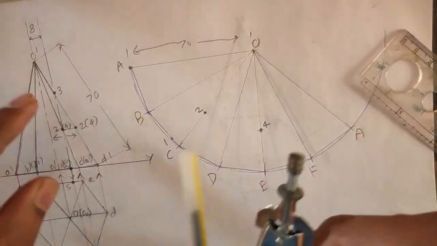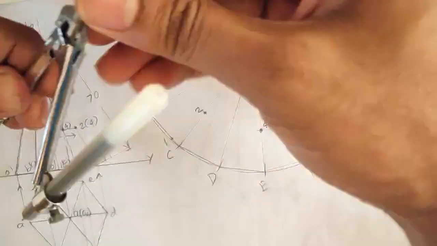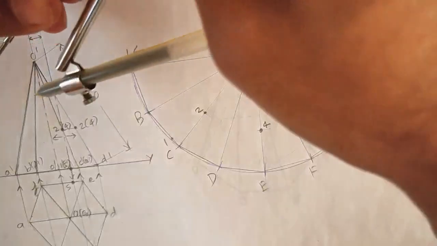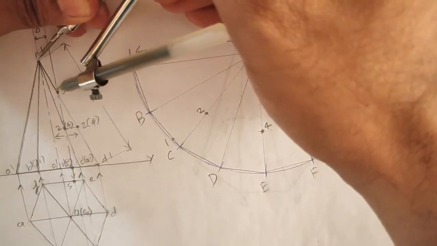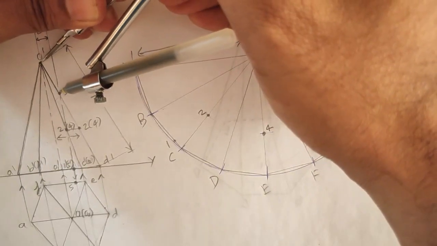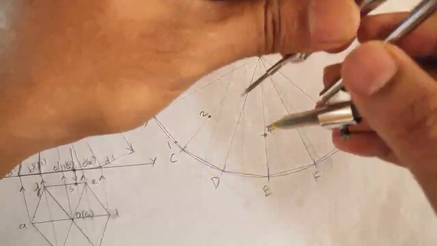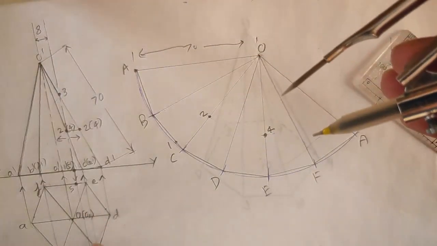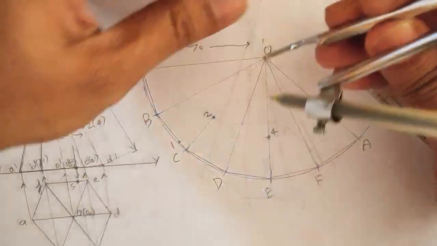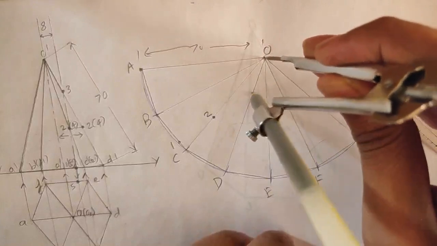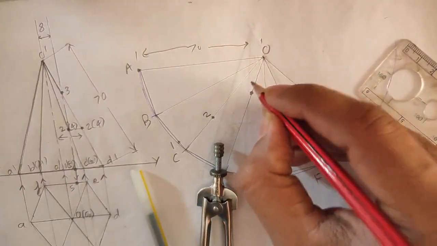Now I'm left with 3 and 5, so I'll locate 3 first. So from O to 3, yeah, and 3 is the intersection with OD. So it is at this point, so this is 3.